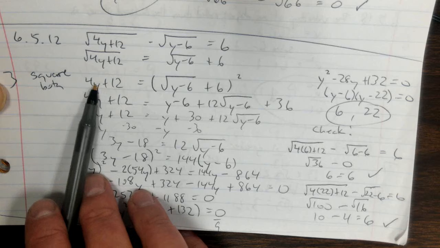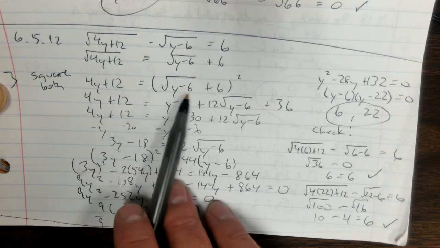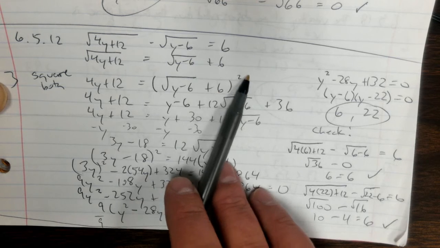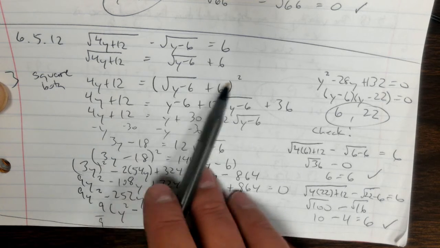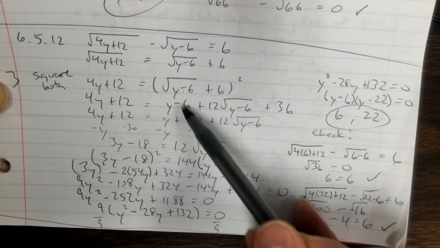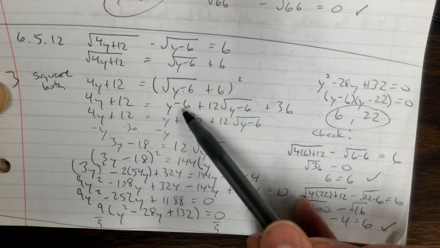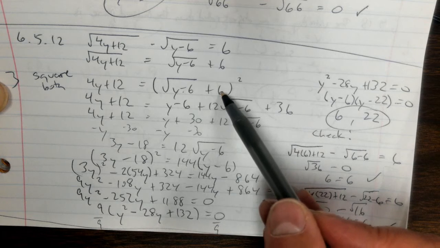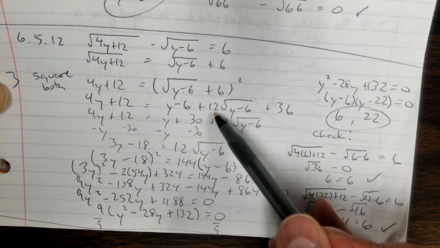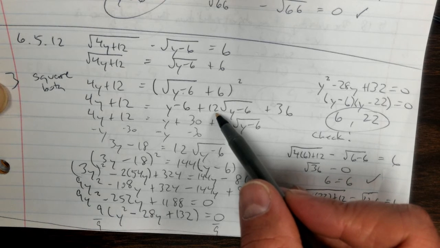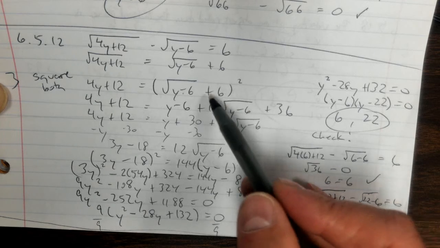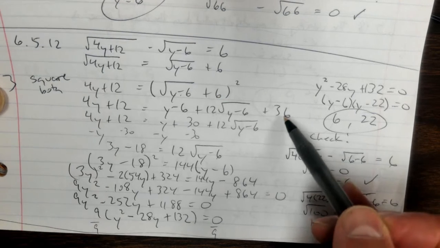And so that's 4y plus 12, and then you have your square root of y minus 6, then plus 6, squared. So this is a little weird right there. What you do is your first term squared, which basically drops your square root sign, and then if you think of the 6 in front of it, it turns into 12 because you double it, because you do your 2ab like we did earlier. So 12 square root of y minus 6 plus, then you do 6 squared, which is 36.